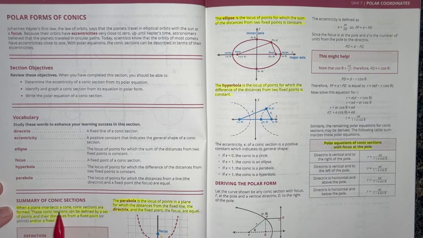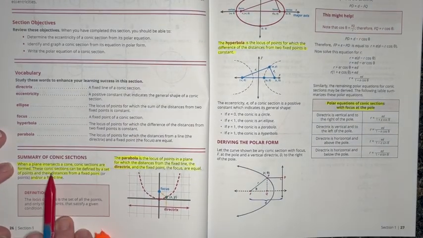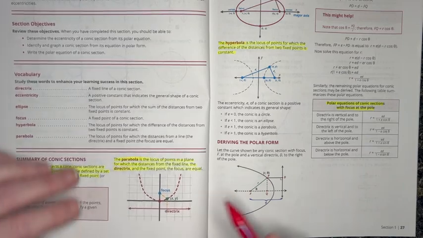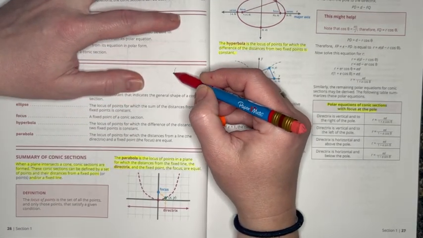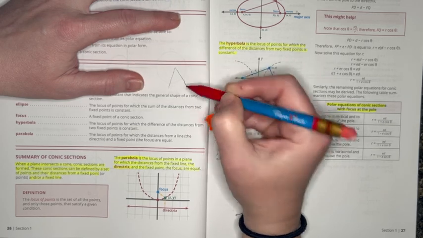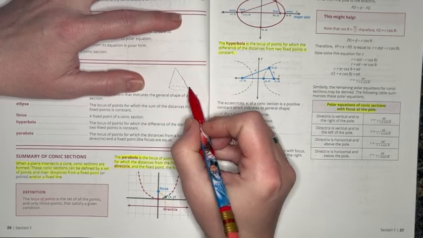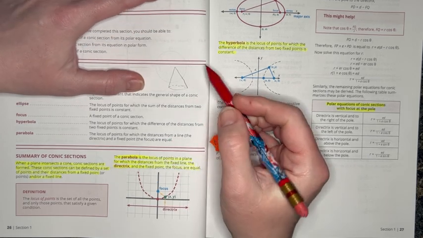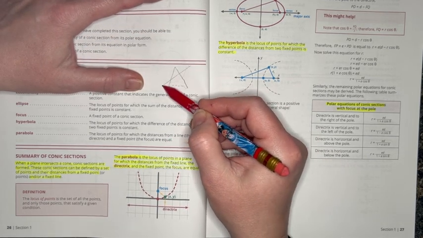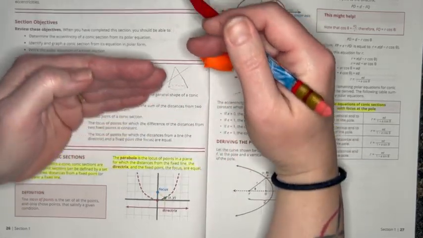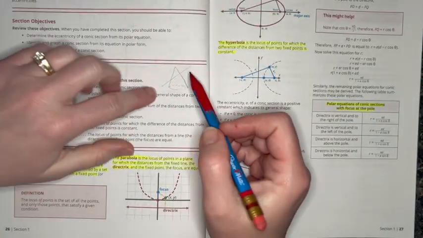It says, when a plane intersects a cone, conic sections are formed. What that means is, if you have a cone, and I'm not great at three-dimensional shapes, so keep that in mind, here's my cone. And a plane being just like a slice of paper intersects it. Now it can intersect at different pitches, at different slopes.